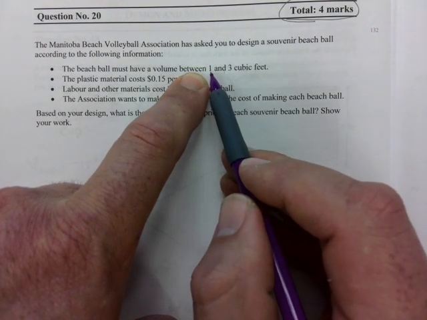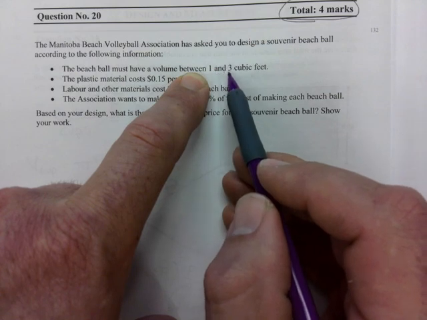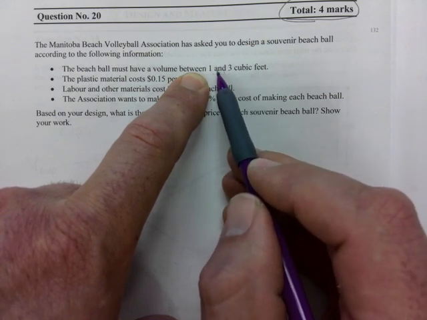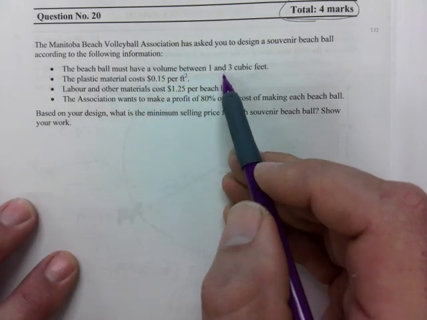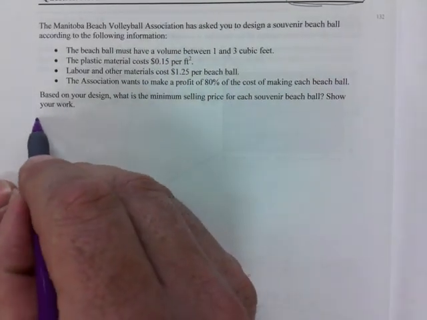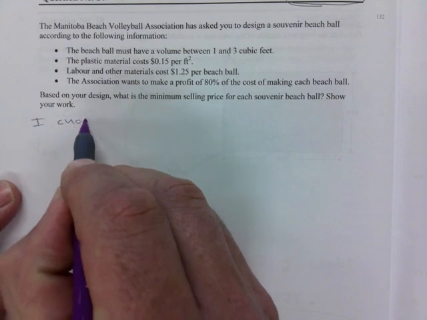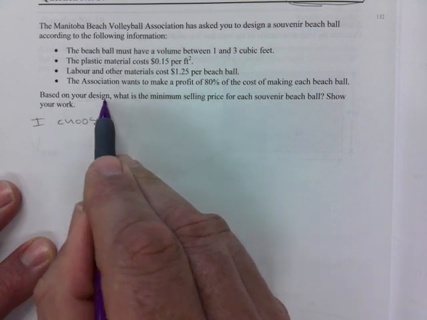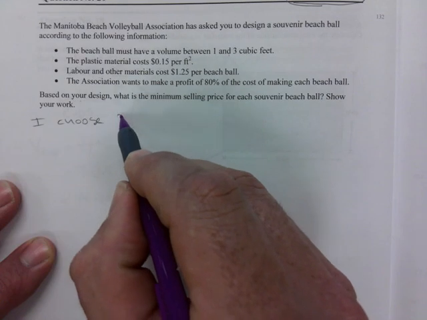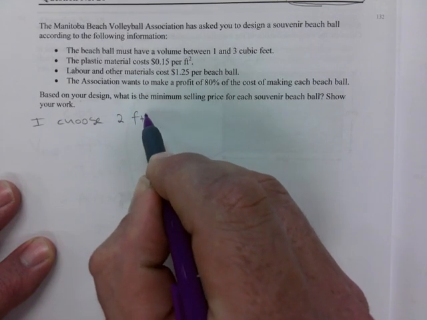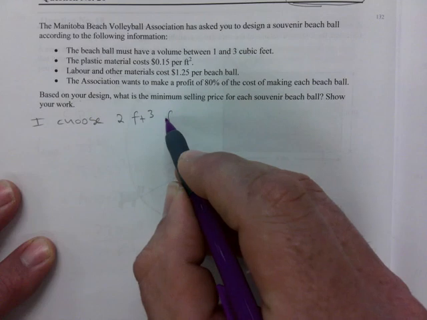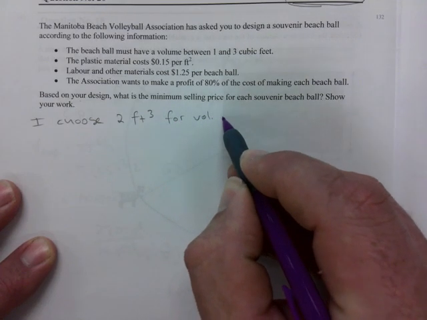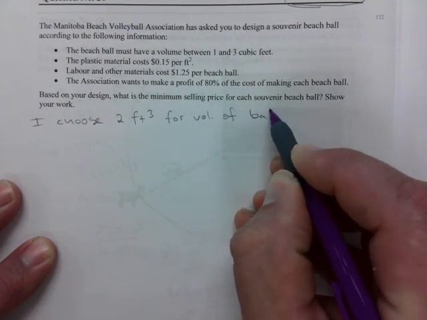You could pick 1.1 or 2.9, anything in between, 2.5. I'm going to choose 2, okay? Based on your design, I choose 2 cubic feet for the volume of the ball.